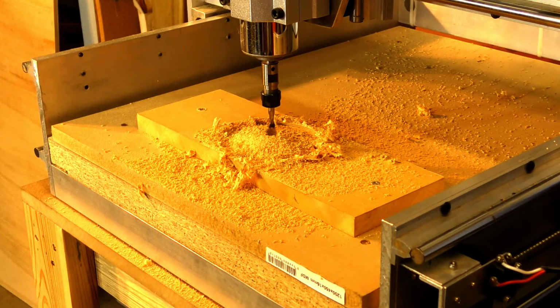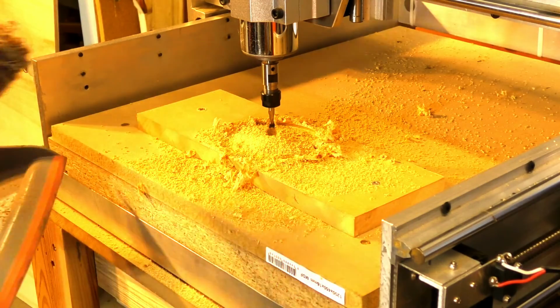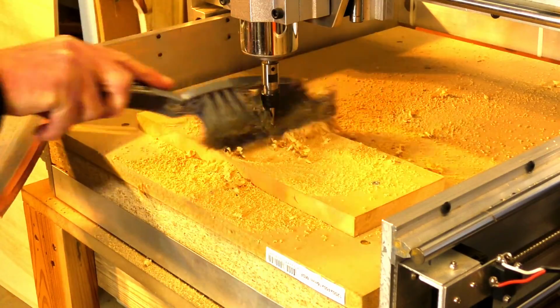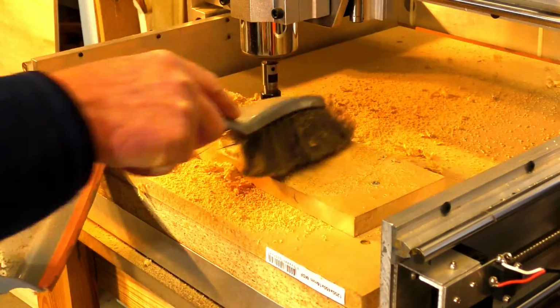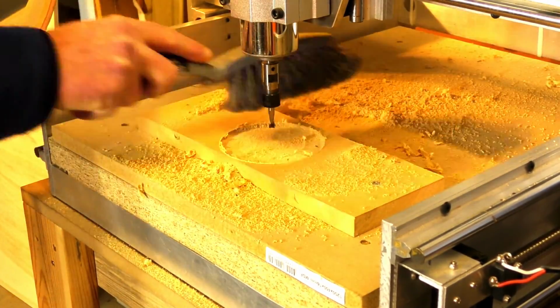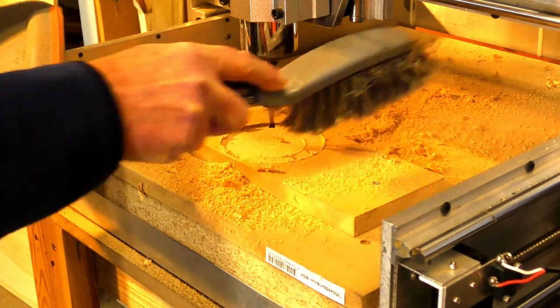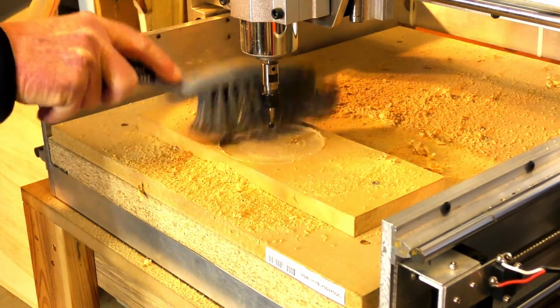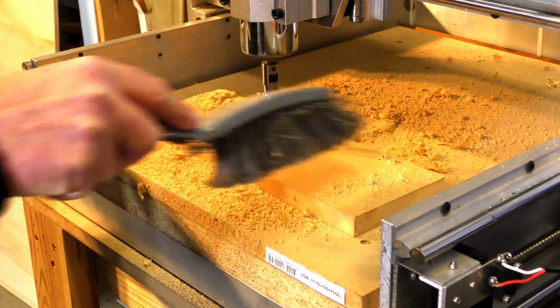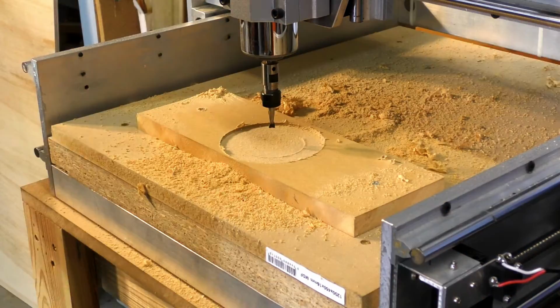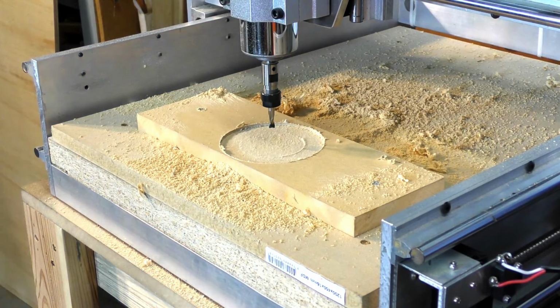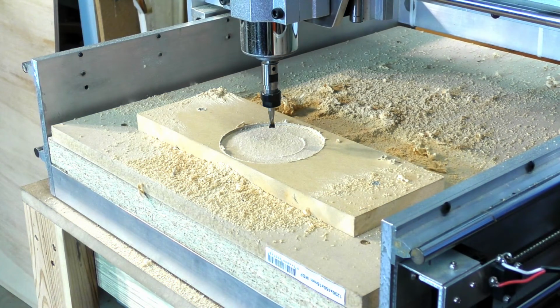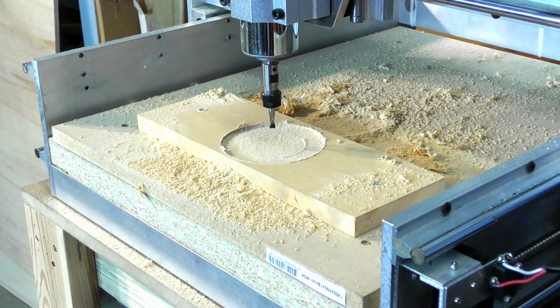So it started, let me just get a brush. Okay. And what I should have done actually was turn the feed rate right back, because that was set at 100%. But you can see pretty well.